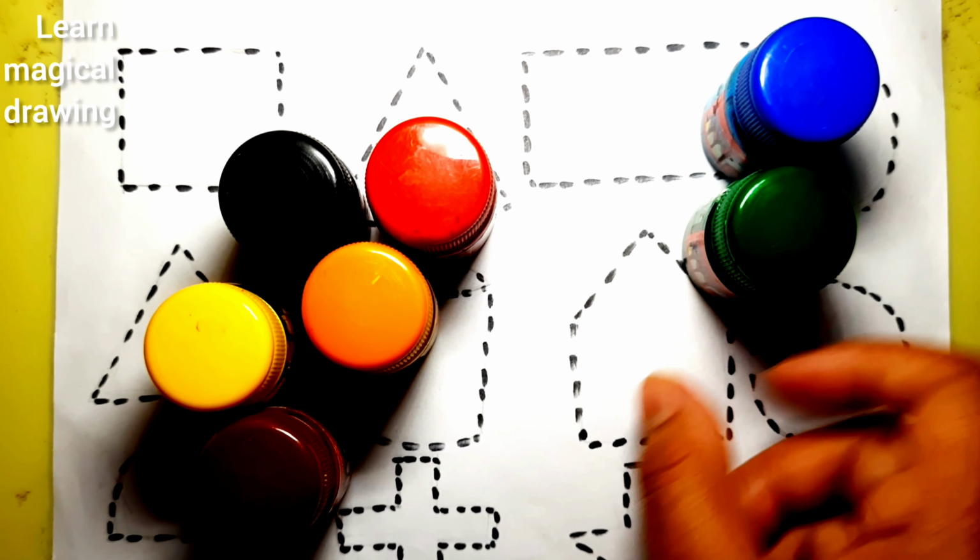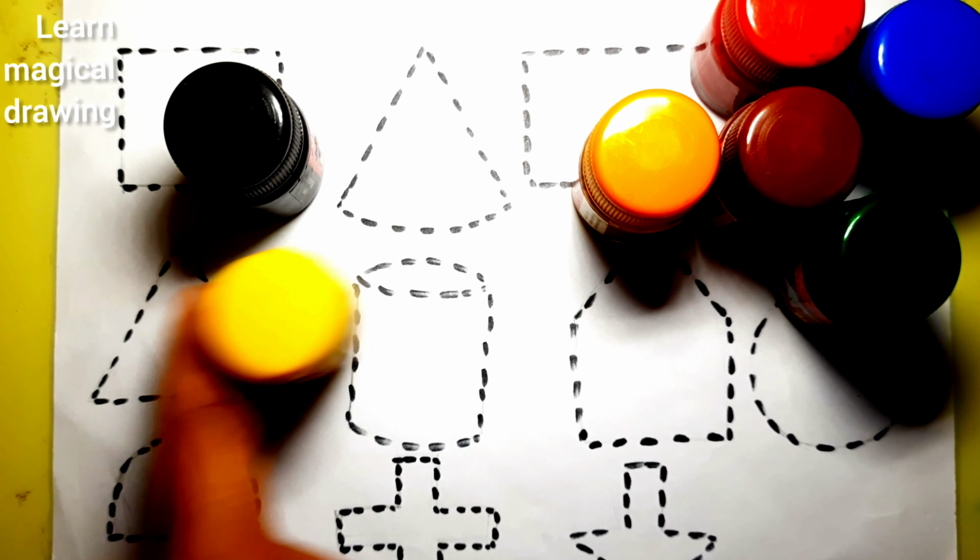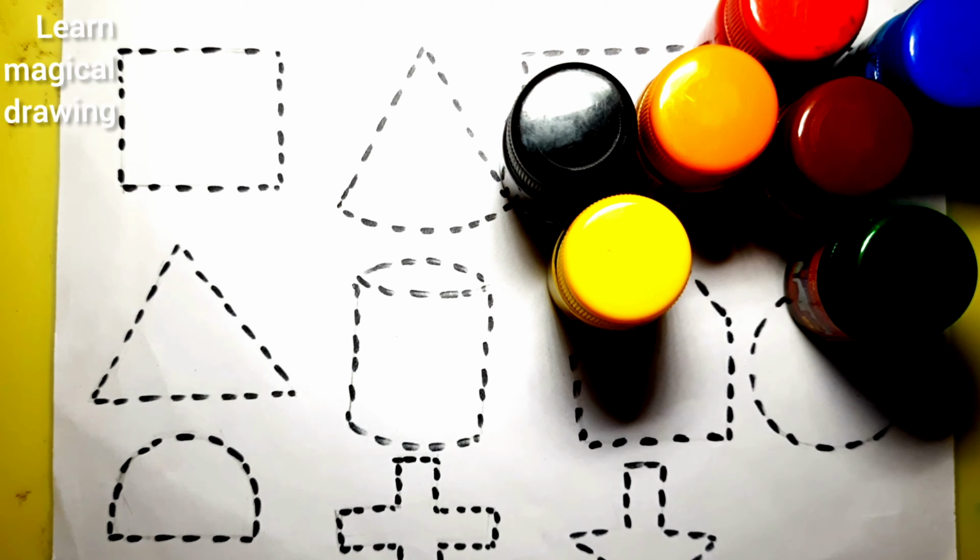Blue color, green color, red color, brown color, orange color, yellow color and black color.